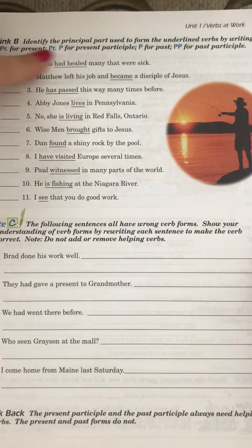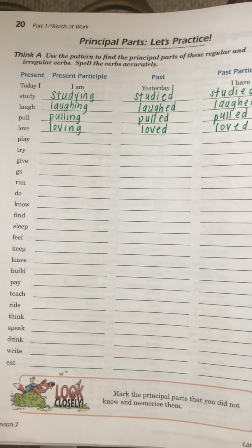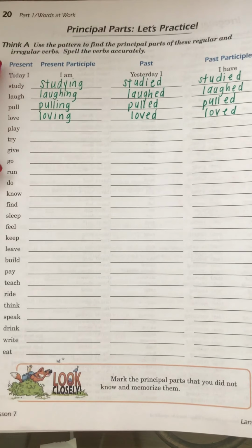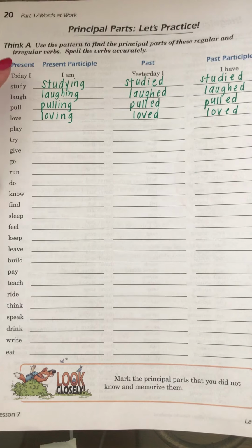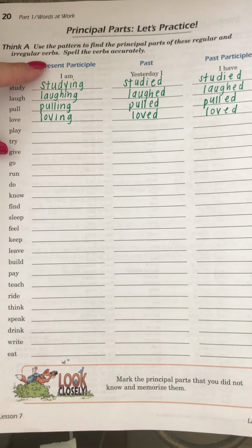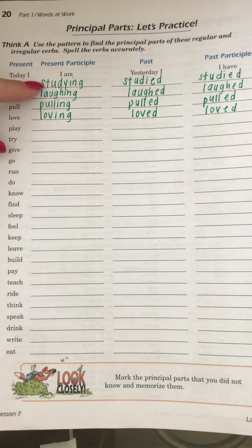Now, this may seem a little bit hard, so I encourage you to go back to page 20, because on Thursday we practiced the different verb forms. Just for example, the present form of study is study. The present participle form is studying, like I am studying.